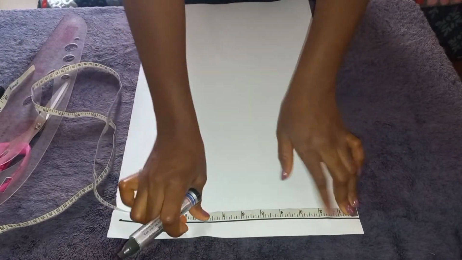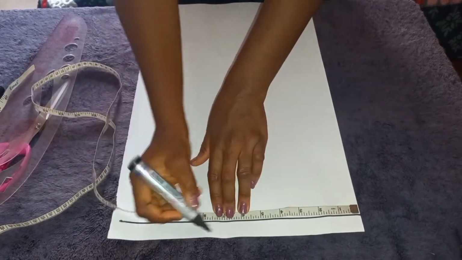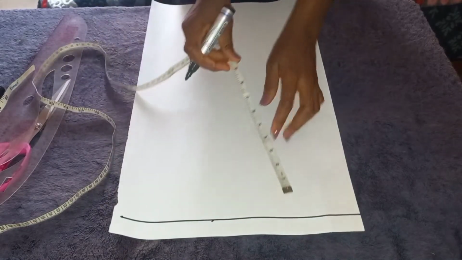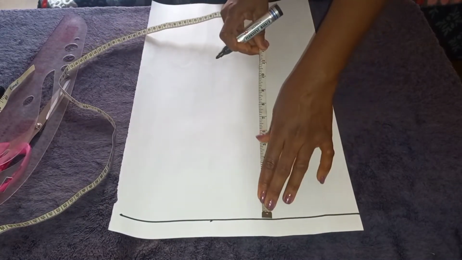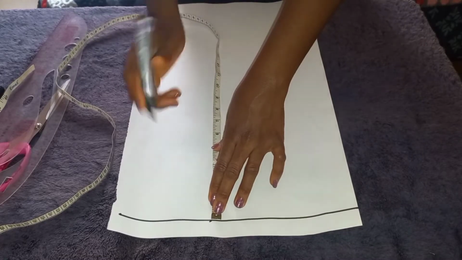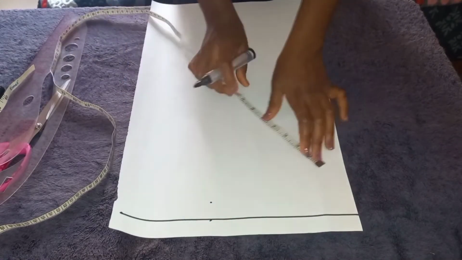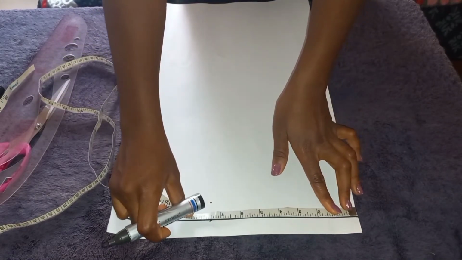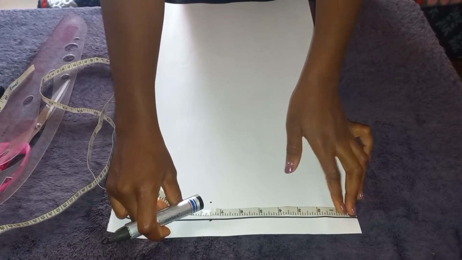From the edge of the pattern paper, we are taking down our shoulder measurement divided by 2. Mine is 7.5, and then from that point go down by 1 inch, and that is just going to help you get your shoulder slope.